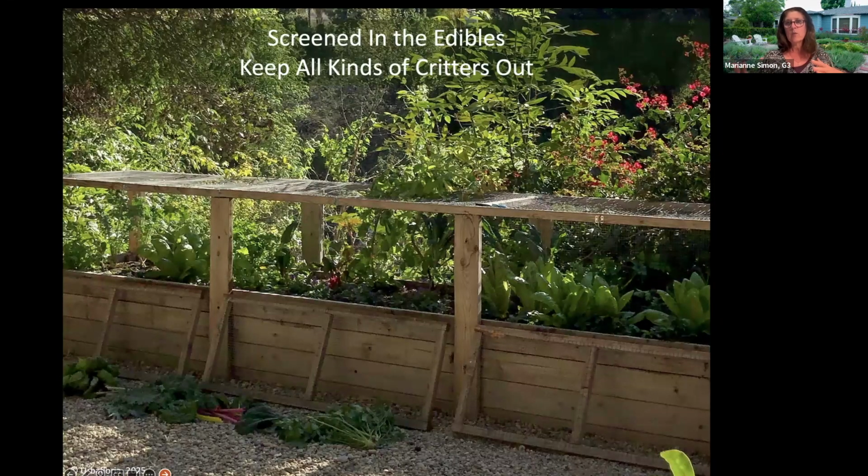Now here we're starting to look at more mechanical systems. So this was actually built because they had issues with deer. So they weren't coming up from the ground, they were coming down from the hillsides. And so this edible garden is completely fenced in. Obviously, you can lift off the screen so that you can access it, water it, what have you.